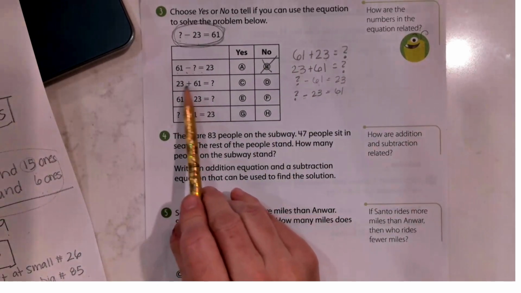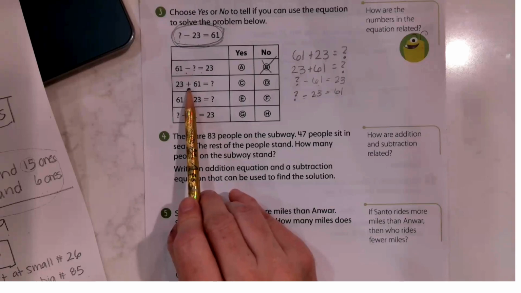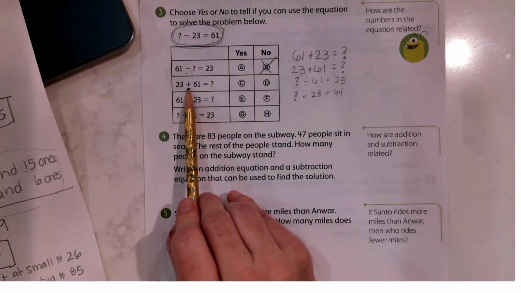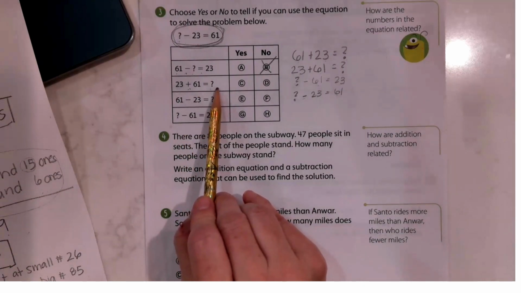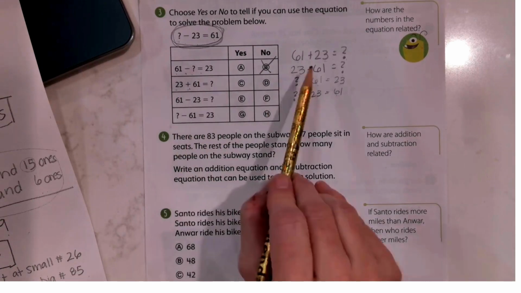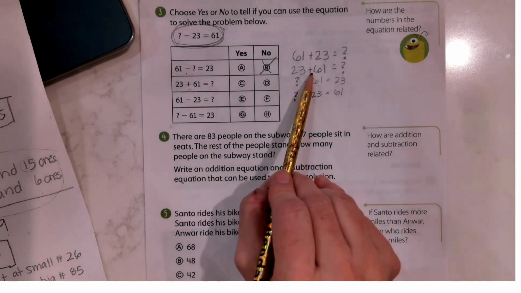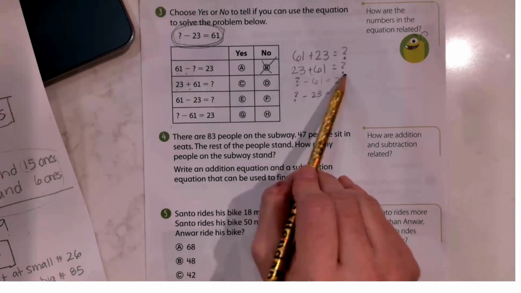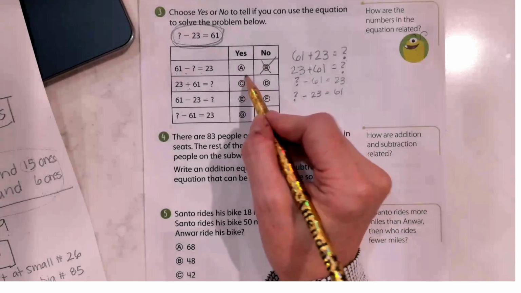Okay, this one, I tell them, say, okay, it's an addition problem. Look at your addition ones. 23 plus 61 equals question mark. Is there one? Let's look at our addition. 23 plus 61 equals question mark. Yep, there is. So I'm going to circle yes.